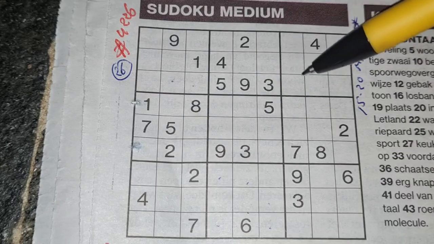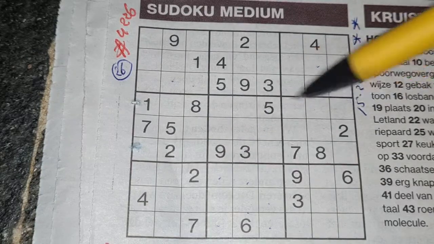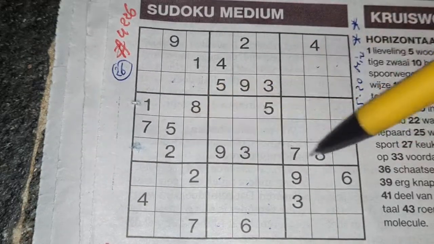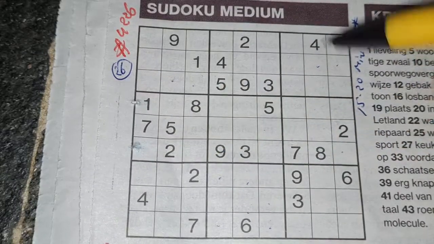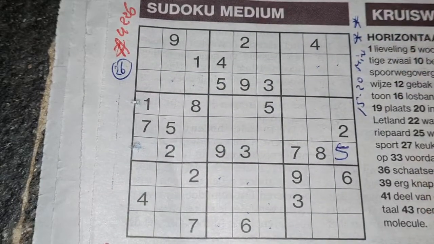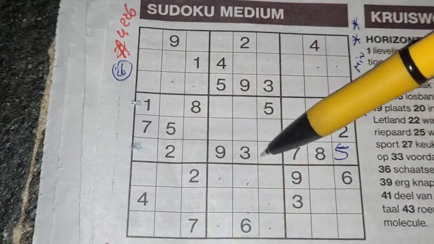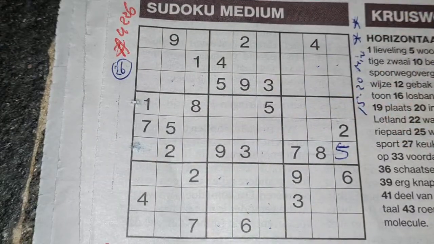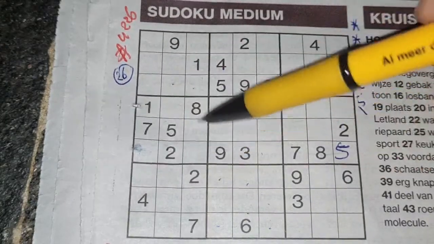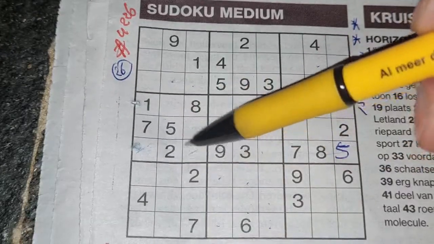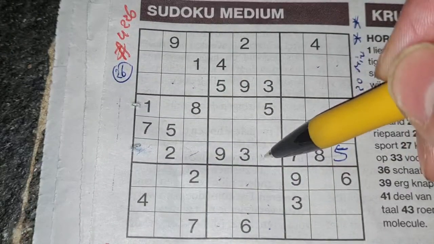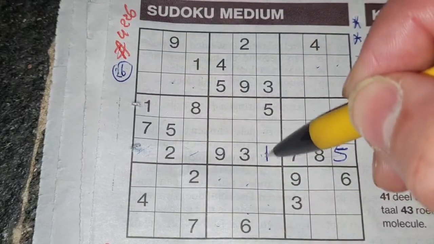Where's the opening? We have a 5 in this row, 5 in the middle rows, and the row below. The only place left for the 5 should be there. 3 missing numbers now in this row. One of the missing numbers is a 1. We see a 1 in this big square, so no 1 in these 2 boxes. So 1 box left for the 1 in this row should be there.